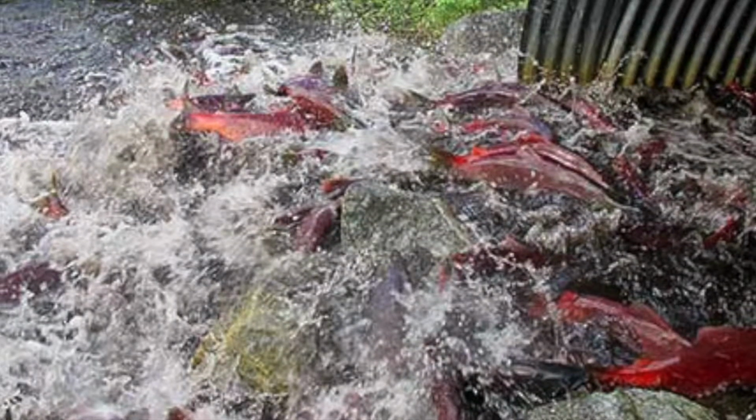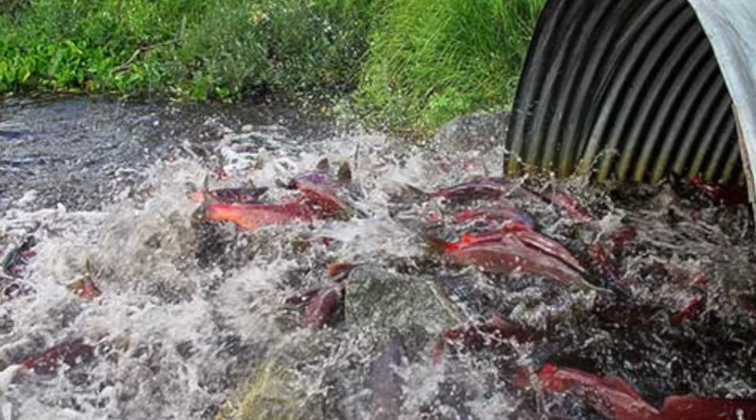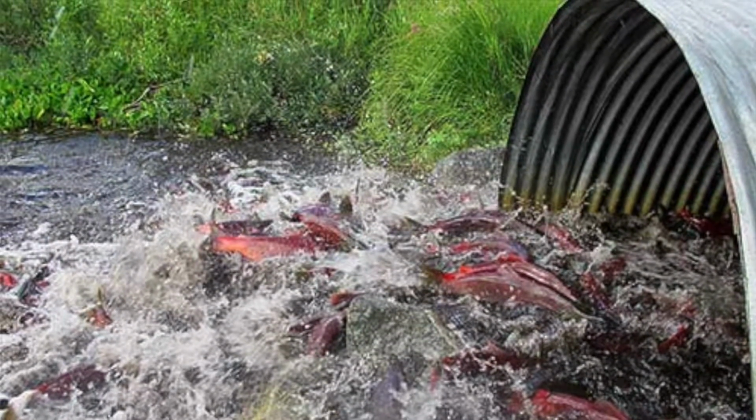Fish passage for all stages of life is also an important consideration for the size of culverts, but for the purpose of this video, we will not be covering this.